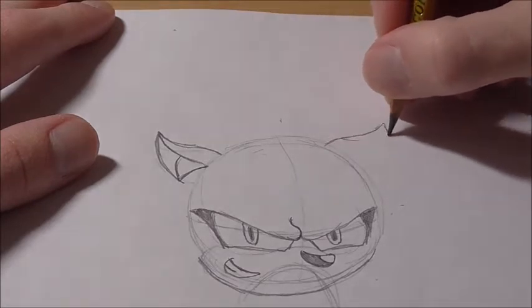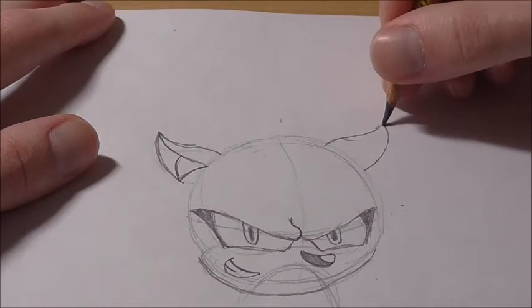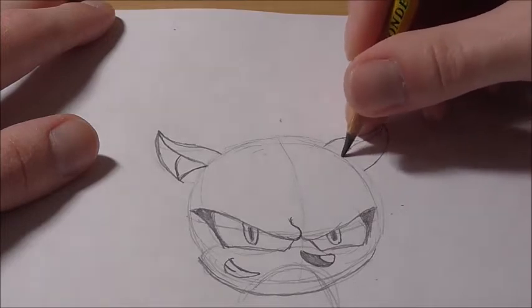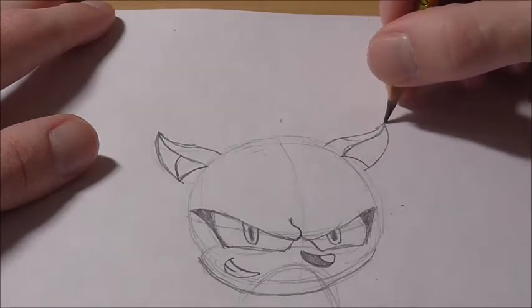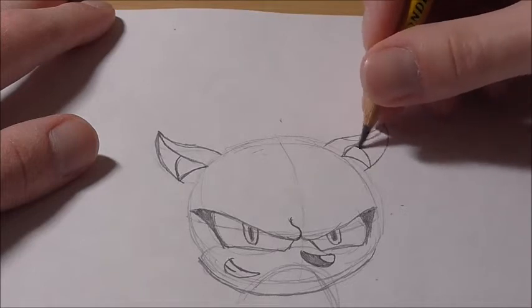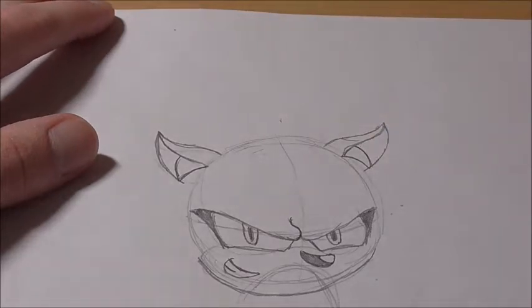So just kind of like a horn type shape. And then a little triangle with a bottom in the middle of the ear. And then curved line. So you got his ears.